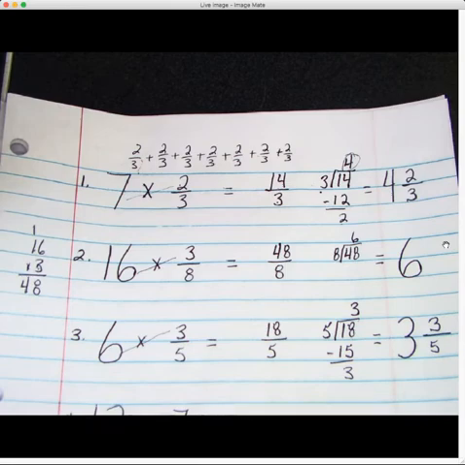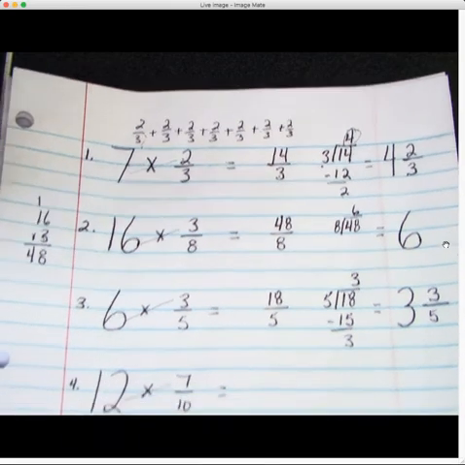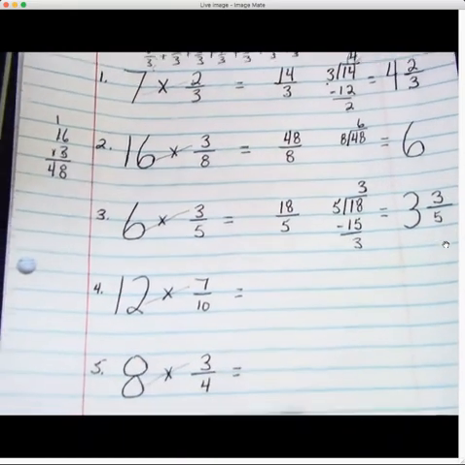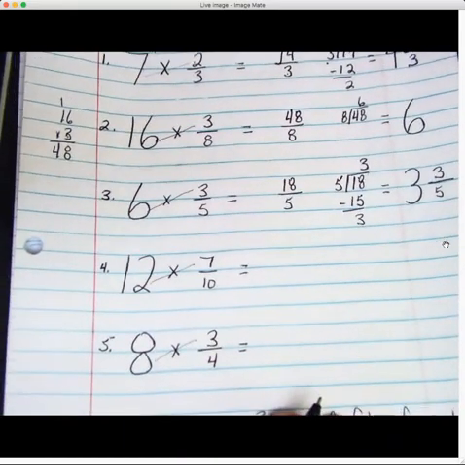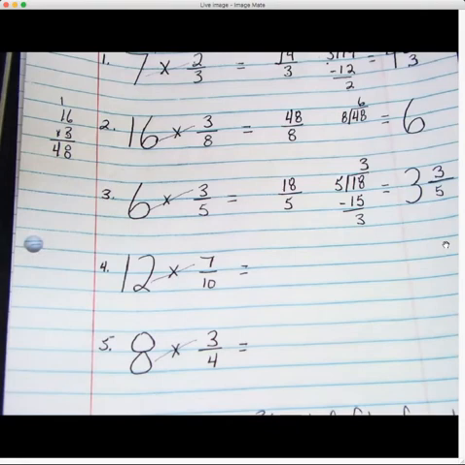Well, you've seen 3 examples now. I suggest try number 4 and 5 by yourself, or try them one at a time, while you pause the video, and then let me work them out on the video and see if you got them correct. If not, try to figure out what you did wrong so you won't make the same mistake next time. All right.